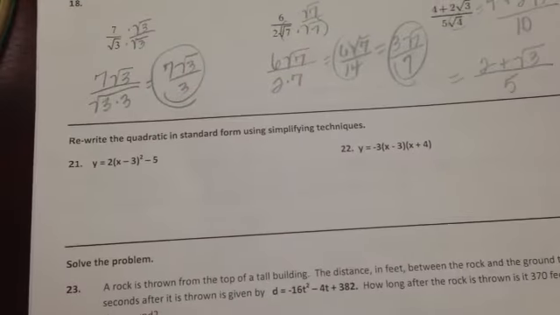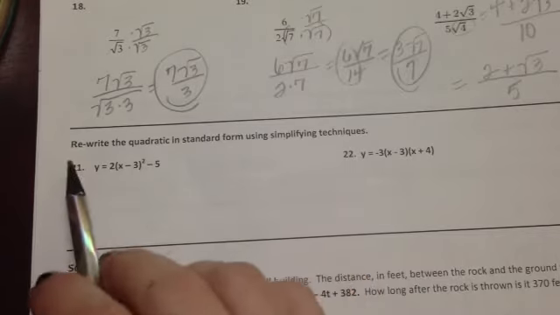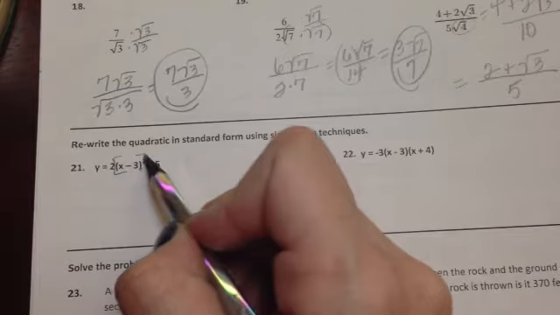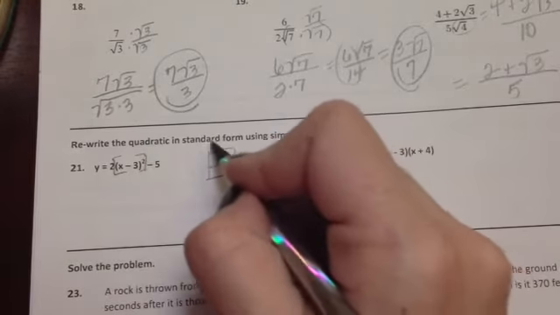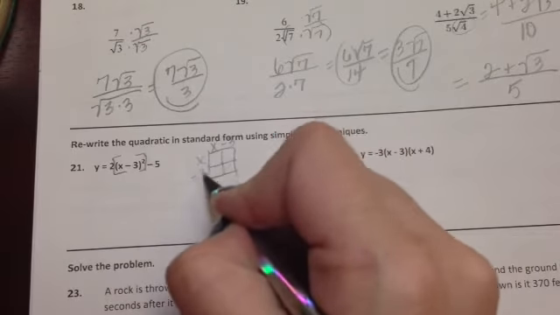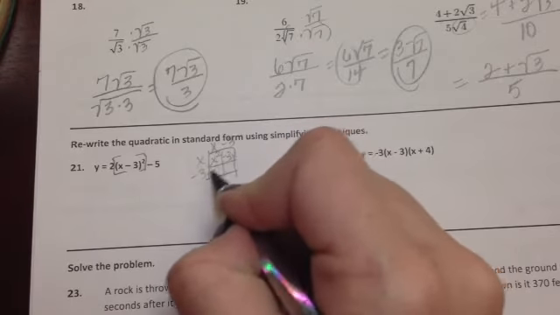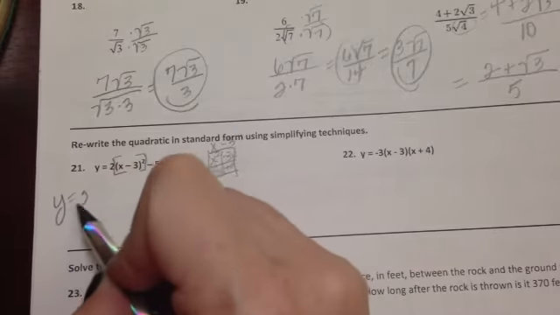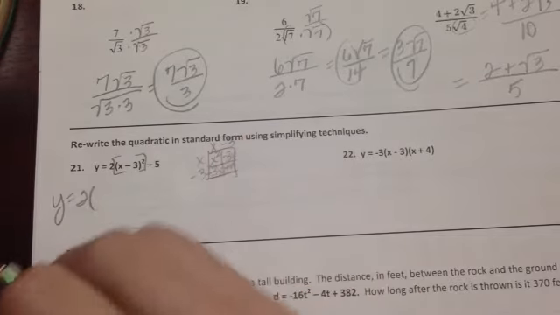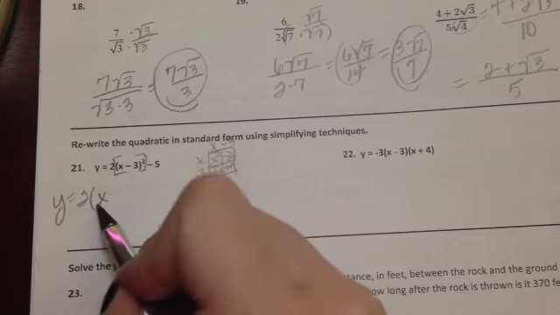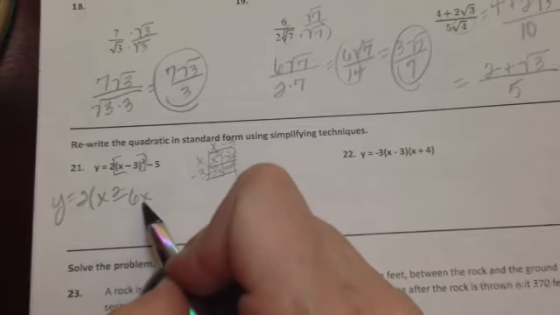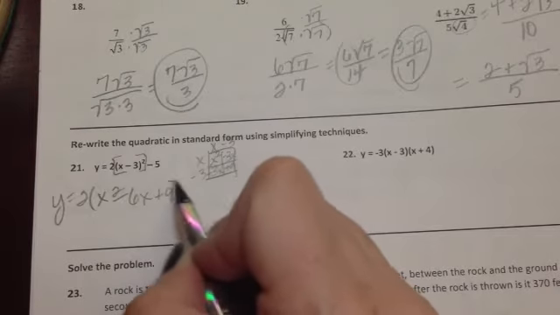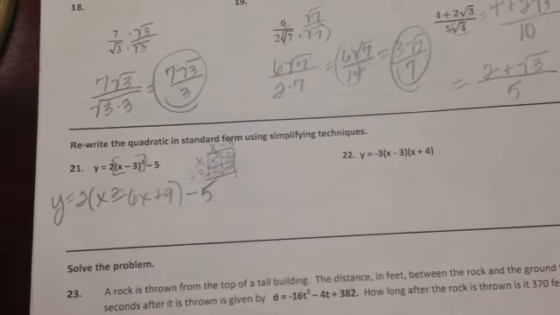I'm getting tired, so I need to keep going. Rewrite the quadratic in standard form using simplifying techniques. The first thing I'm going to do is multiply x minus 3 times x minus 3. Fill in my box. My area model is always helpful, positive 9. I'm going to replace that x minus 3 squared with its trinomial, which is x squared minus 6x plus 9, and now subtract 5 from that.